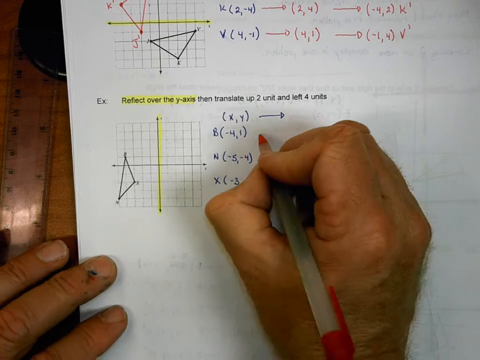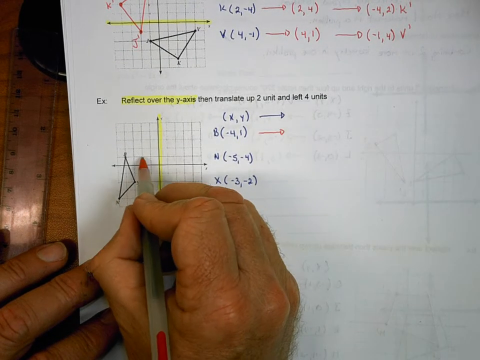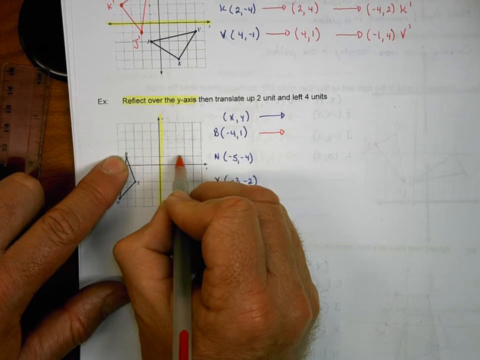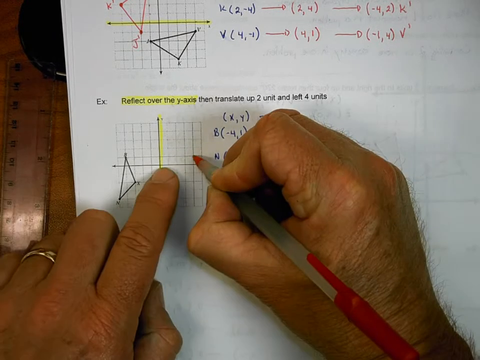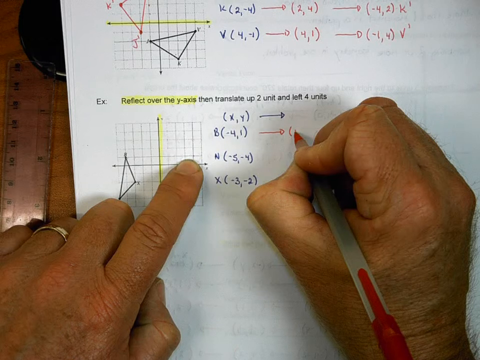So let's look at B to help me find a rule. If you notice, B is 1, 2, 3, 4 units to the left. When I reflect it, B would end up 4 units to the right of my line of reflection. So what are the coordinates of that? That is positive 4, positive 1.